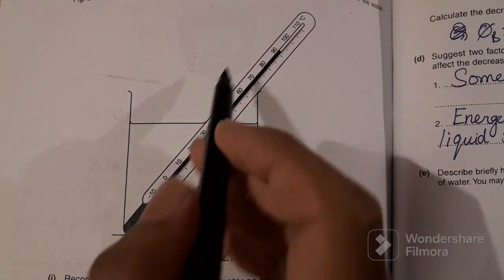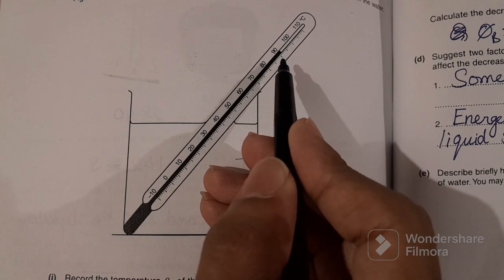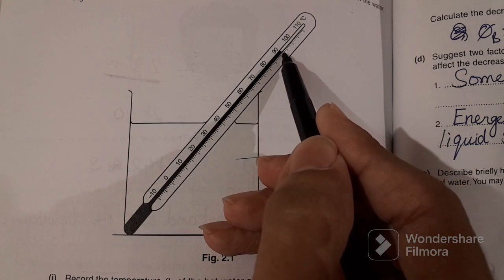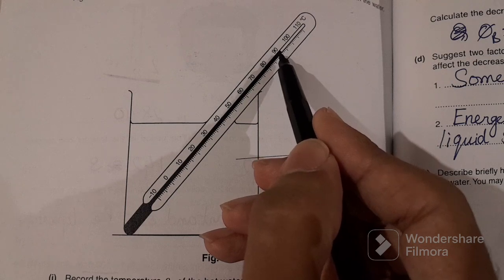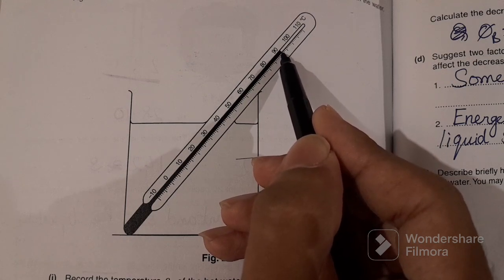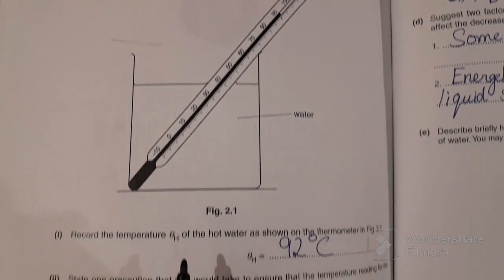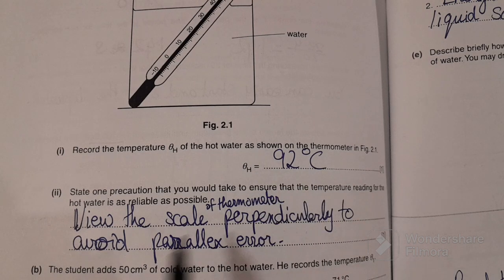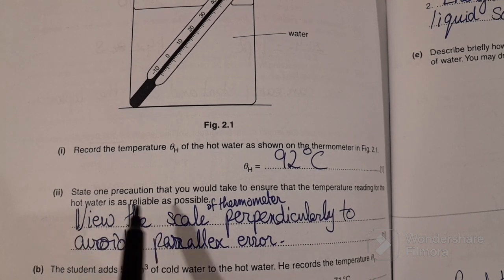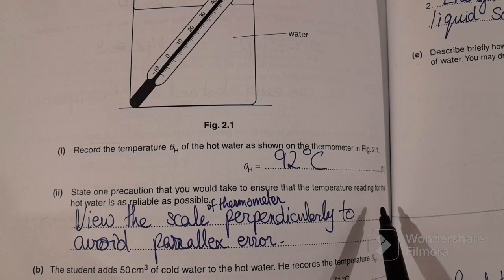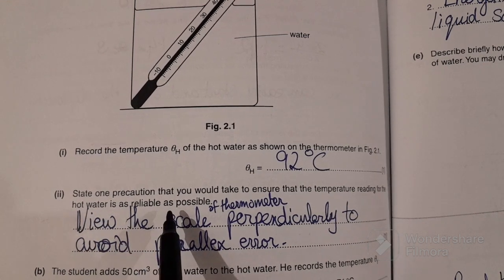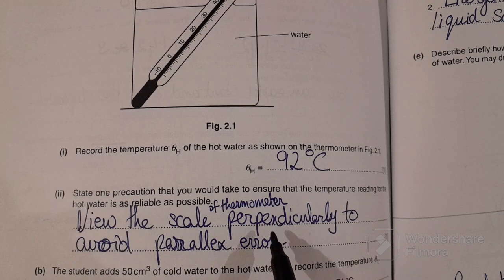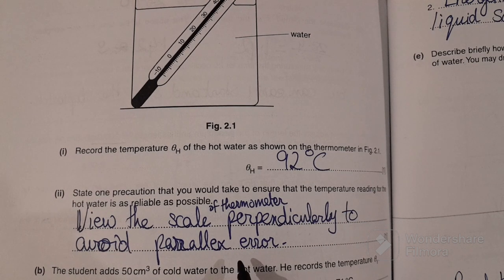So on the thermometer it is above 90 degrees Celsius and it is around 92 degrees Celsius. It's 2 bars above 90, so it will be 92 degrees. So in θH we will write the answer: 92 degrees Celsius. Part 2 states, state one precaution that you would take to ensure the temperature reading for the hot water is as reliable as possible. The answer will be view the scale of the thermometer perpendicularly to avoid parallax error.